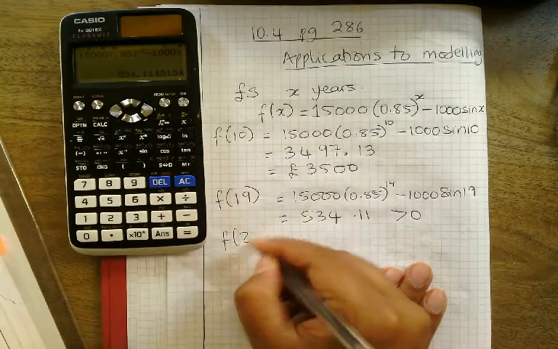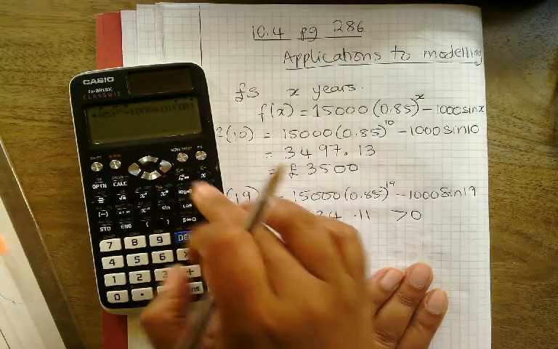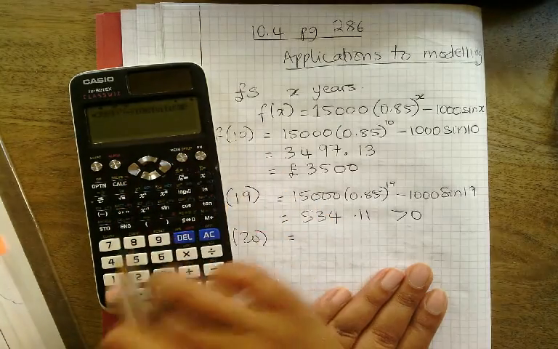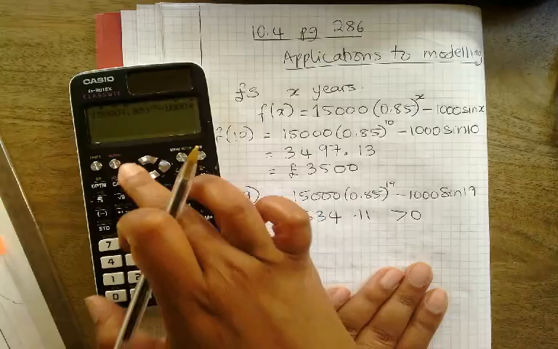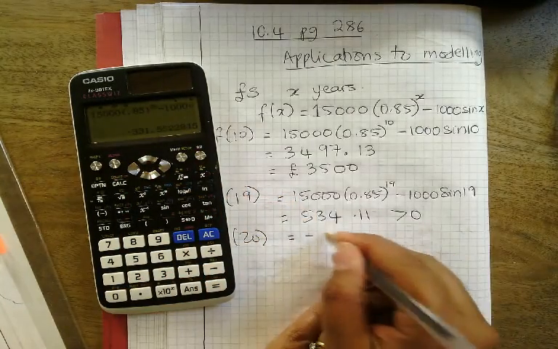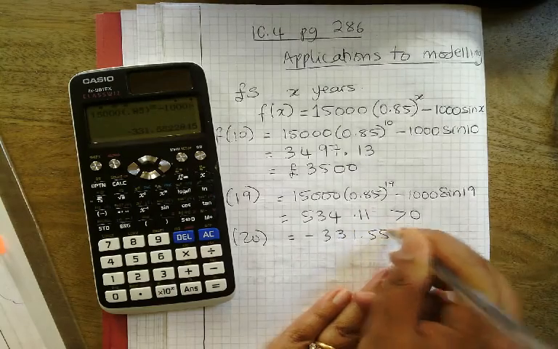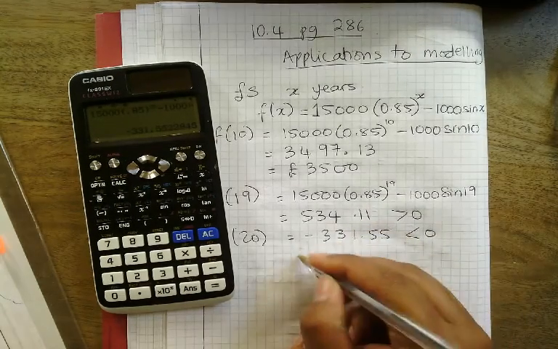Then I am going to substitute 20 in there, and I get minus 331.55, and that is a negative.